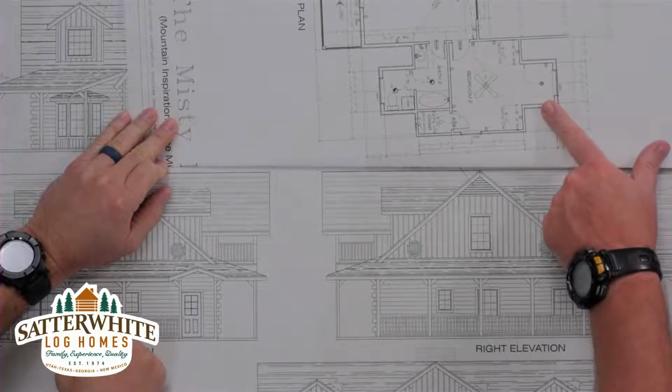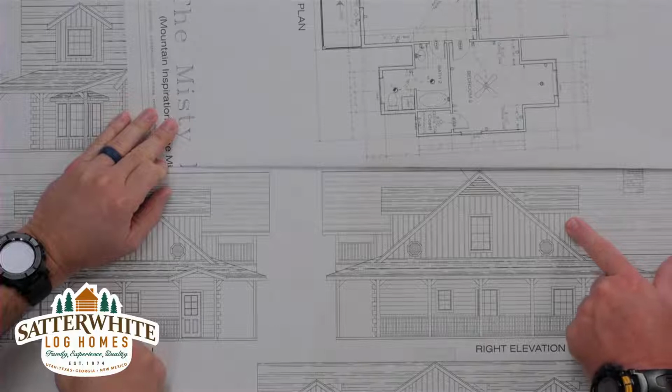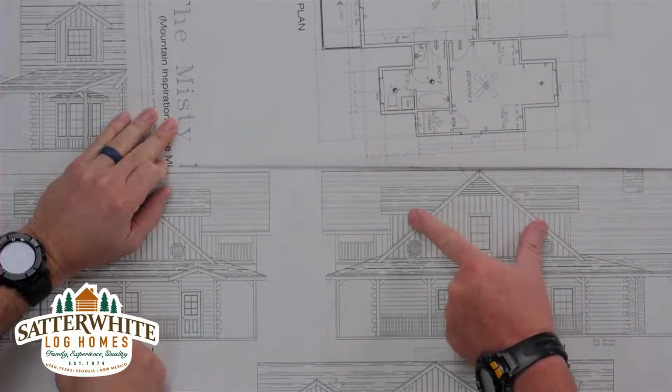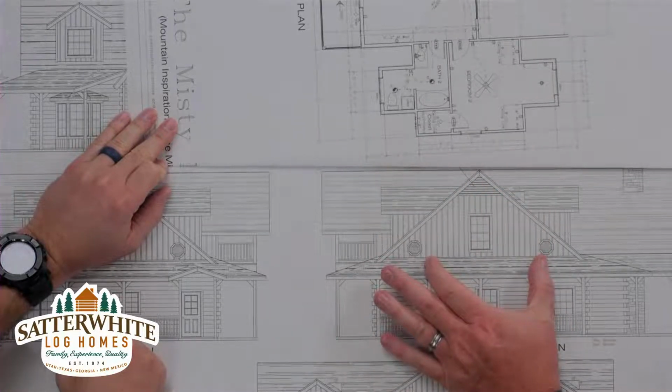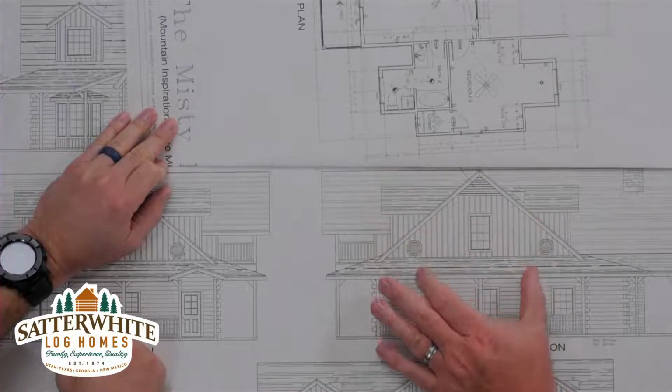Exactly. So you've got dormer 1 here, which matches up with that dormer, dormer 2 here, which matches up with that, and then this section right here slides right into there. And you can see the clipped ceilings there.